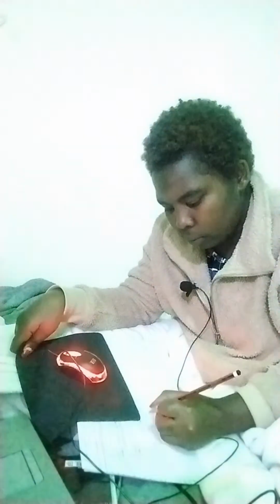So I'll start by this column. Try to place it there. It's facing the wrong direction, so I'll just undo.